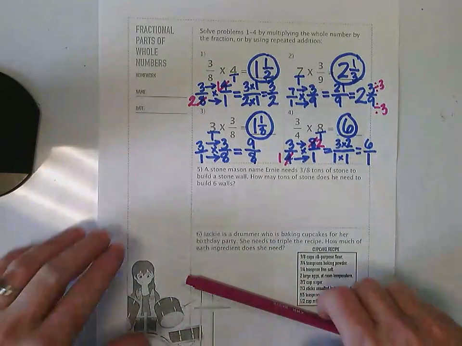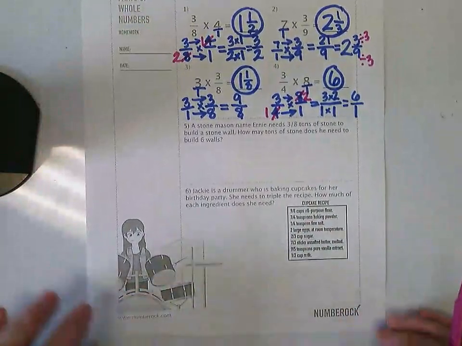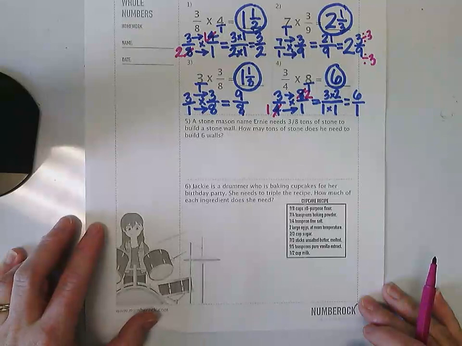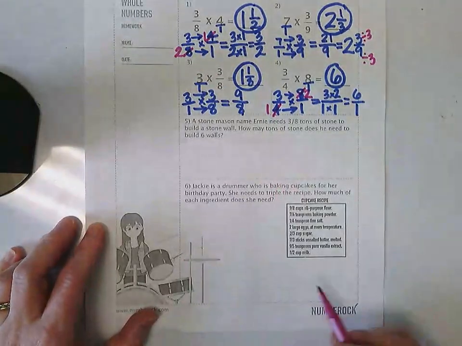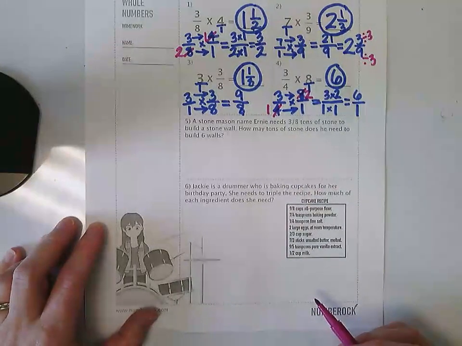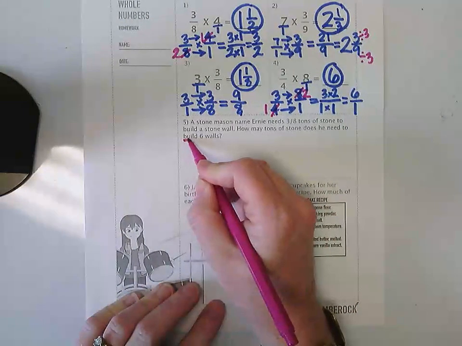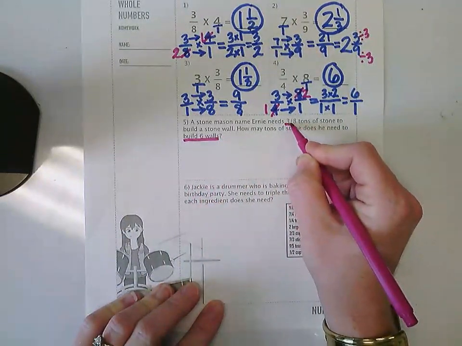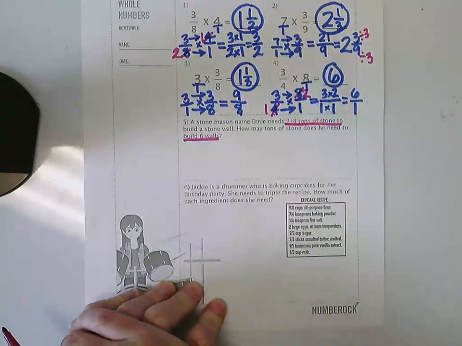So let's look at this word problem. Move that up a little bit. A stonemason named Ernie needs 3/8 tons of stone to build a stone wall. How many, that's a little typo there, my bad. How many tons of stone does he need to build 6 walls? So Ernie is going to be building 6 walls, and each wall takes 3/8 tons of stone.